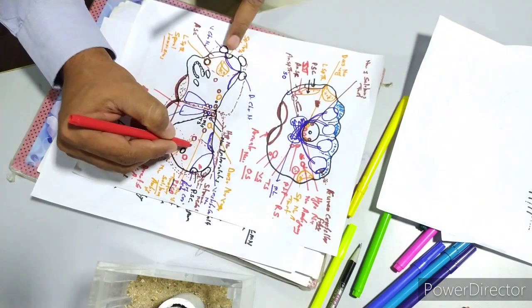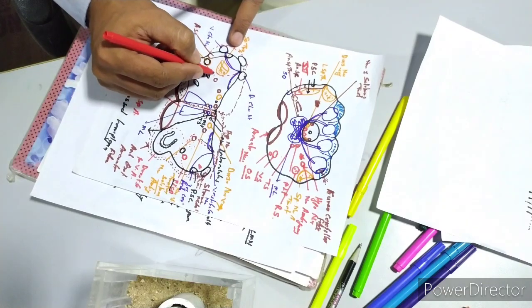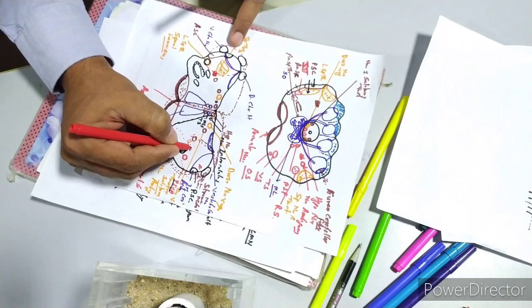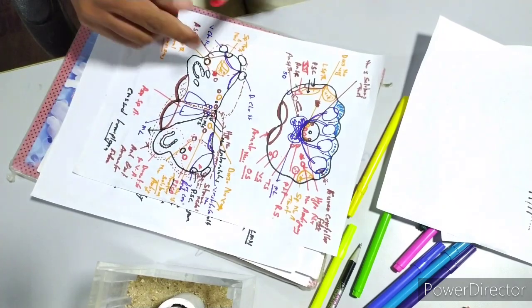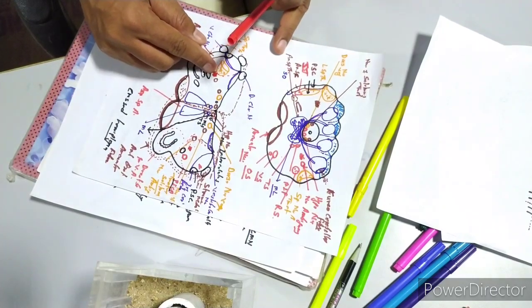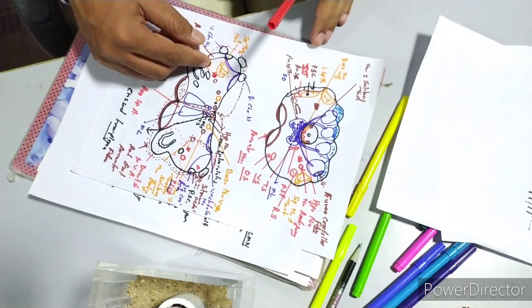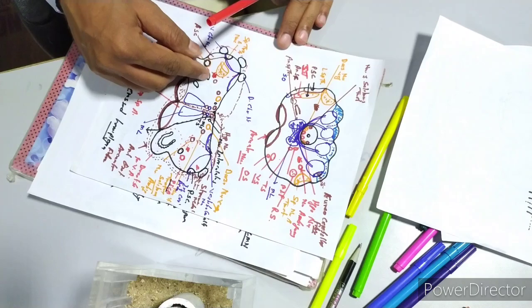The descending autonomic fibers: I told you the reticular formation is present here. The reticular formation descends downward here, and the reticular formation is responsible for autonomic function. So what's happened?